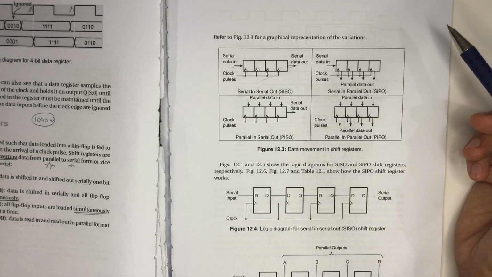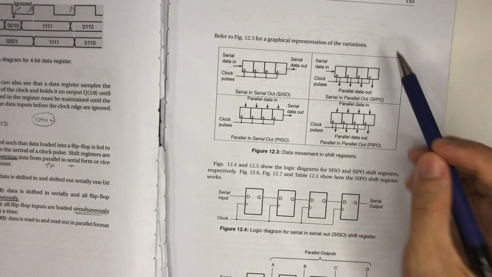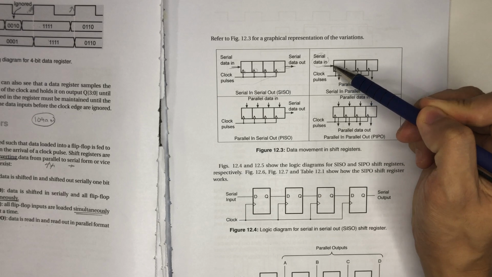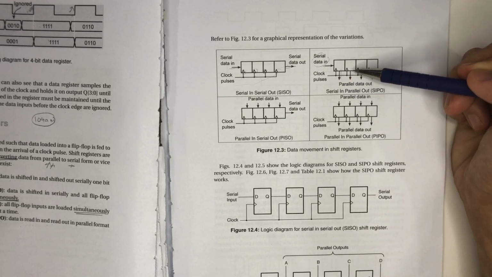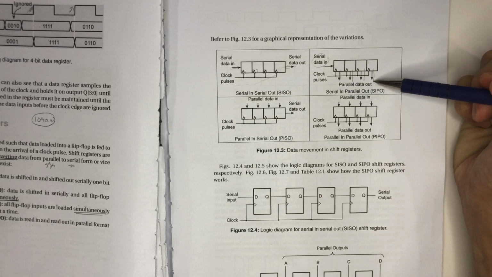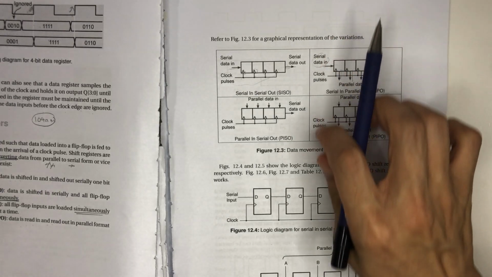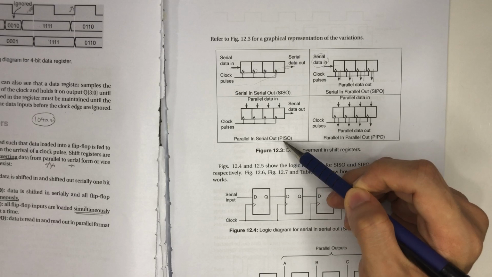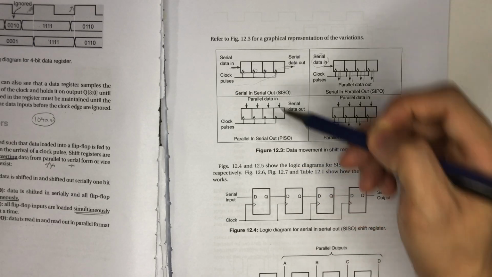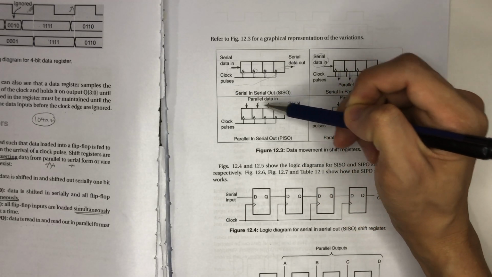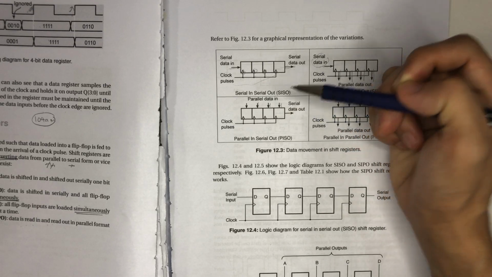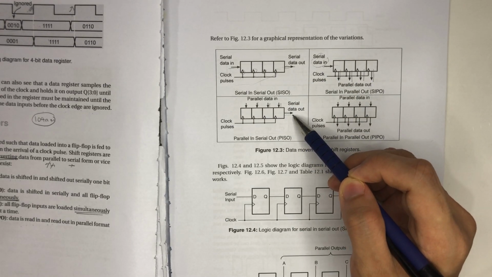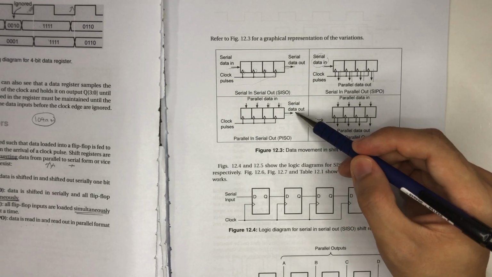Next we go to SIPO, serial in, parallel out. You see one serial data in and you have multiple outputs simultaneously. This one is parallel in, serial out, which means you can see data inputs simultaneously and you will have a serial data out, one data out.